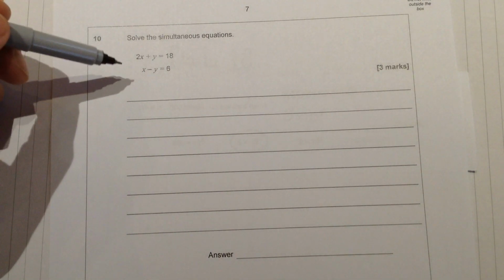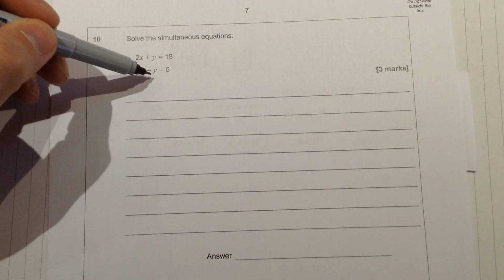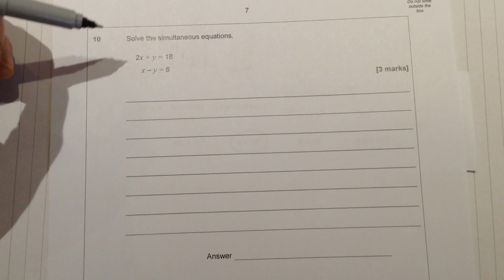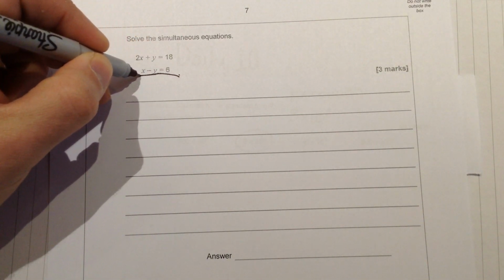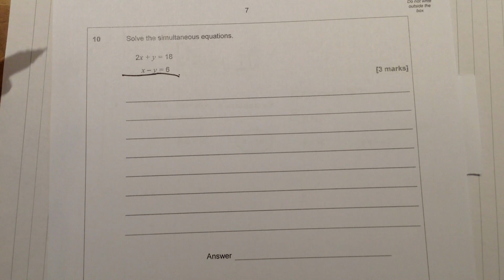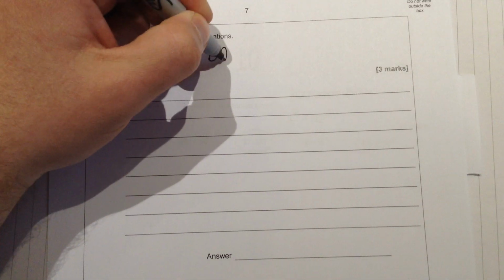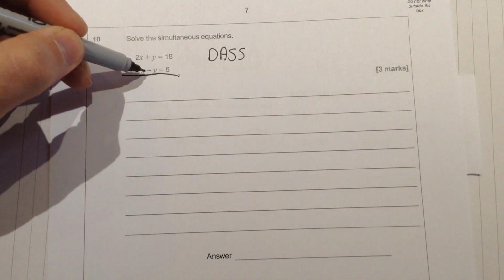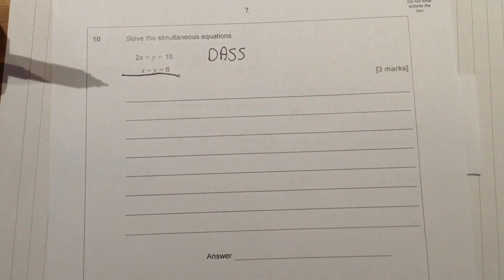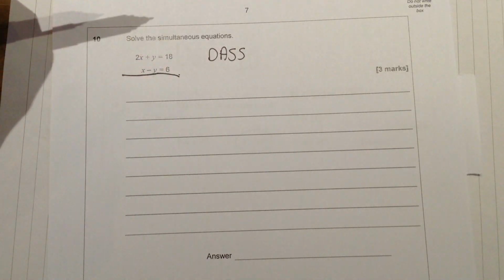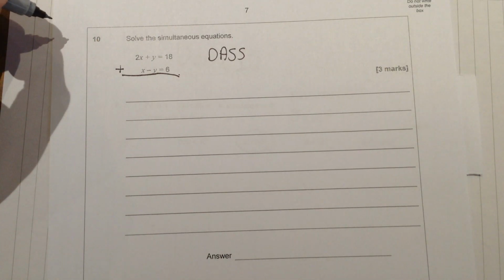To solve this one, the first thing you would need to do whenever solving simultaneous equations is make sure that you've got the same number of y's in both equations. We do in this instance, so at that point, put a little line underneath, and we either add or subtract the two equations together. A little tip here is to try and use the acronym DAS. If you look at the symbols in the two equations, if they are different, we add the two equations together. If they are the same, we would subtract. Because these two symbols are different, we're going to add the two equations.